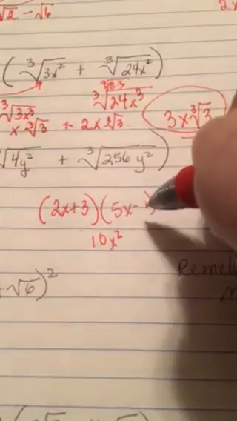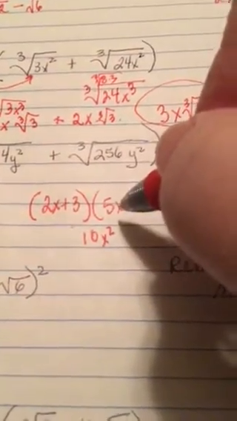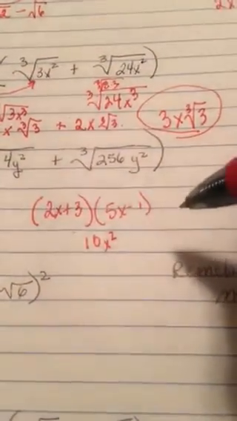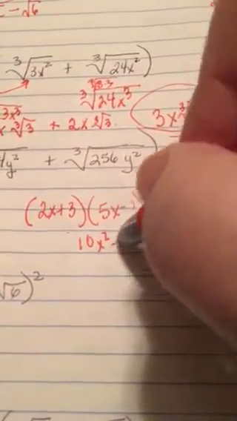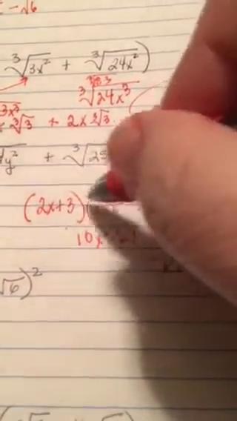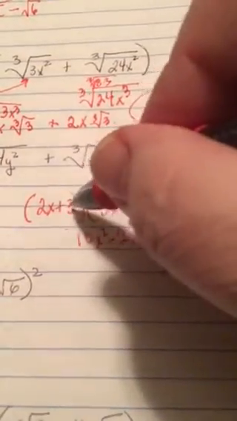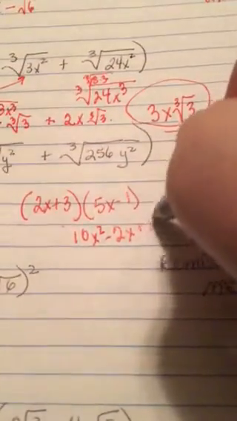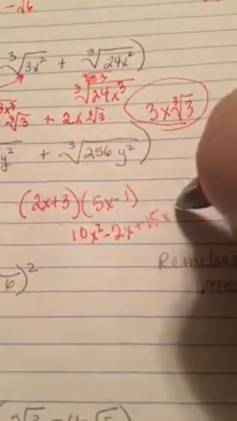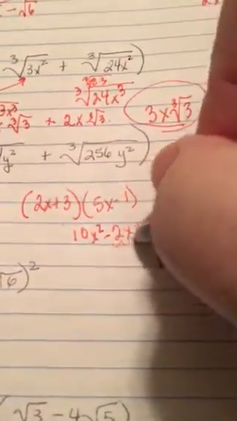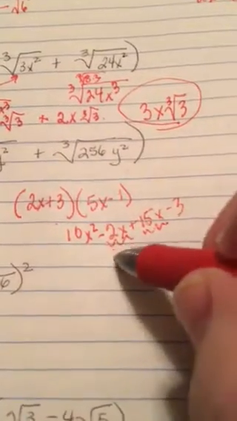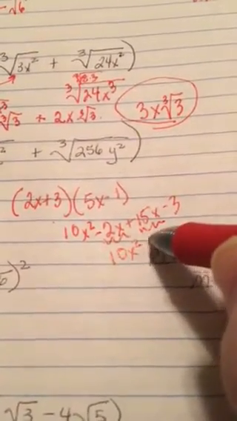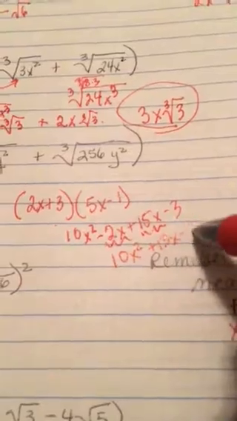So this one here, if you use FOIL, we have 10x squared, because that's the first in each set being multiplied. Outer edges would be 2x and negative 1, so it's a negative 2x. Inside or innermost would be 3 times 5x, which is 15x. And 3 times negative 1 is negative 3. And lo and behold, here again we have like terms. Since it's now addition, we can put those together. And we get 13x. There we go.